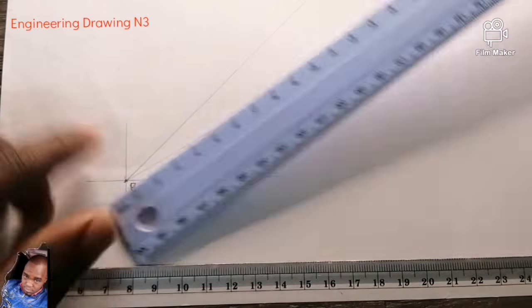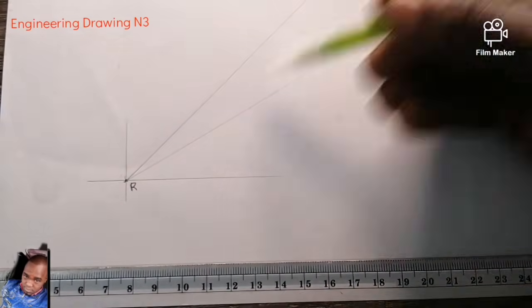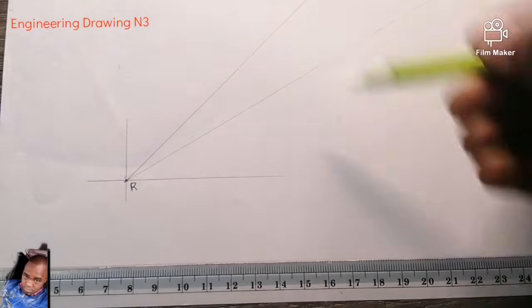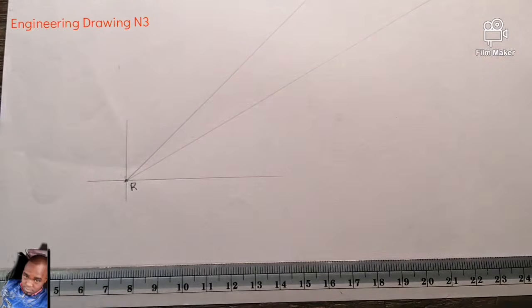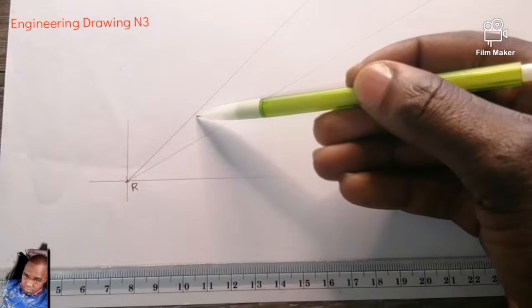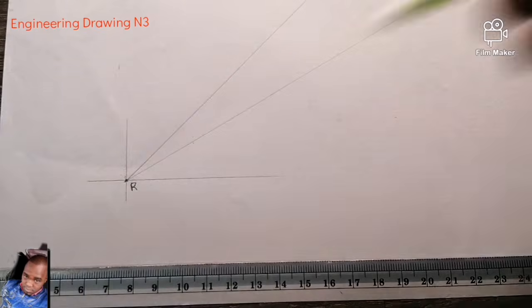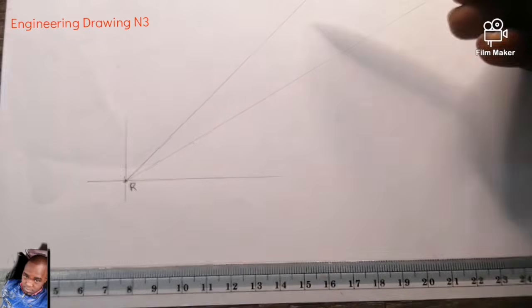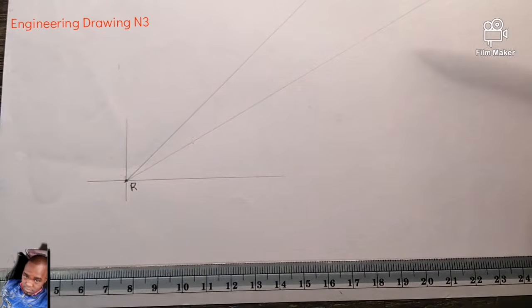So from point R, in the line of 45, not in the line of 30, both of these angles are anti-clockwise. Can't you see? This was opening like this, which means it's anti. Even this one is anti-clockwise. So in the line of 45 degrees, you must measure 10 millimeter, 10 millimeter, 10 millimeter, till way.